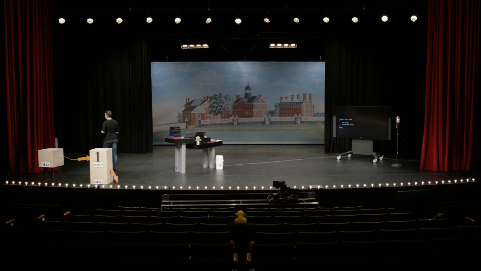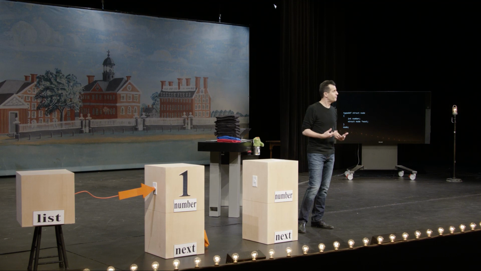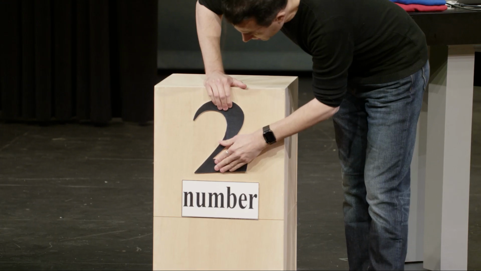Thankfully, from the prop shop, we have another one of these. So let me go ahead and malloc another node. Here, at the moment, there's nothing in it, just these placeholders. So it's garbage values, if you will. I don't know what's there until I actually say that the number shall be number 2.